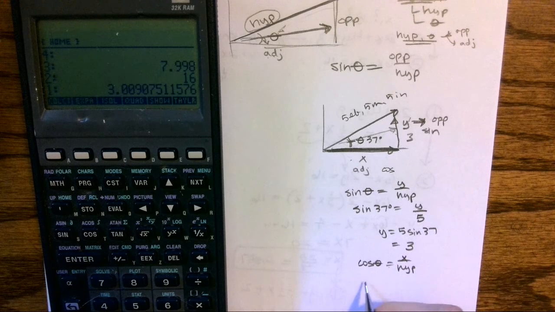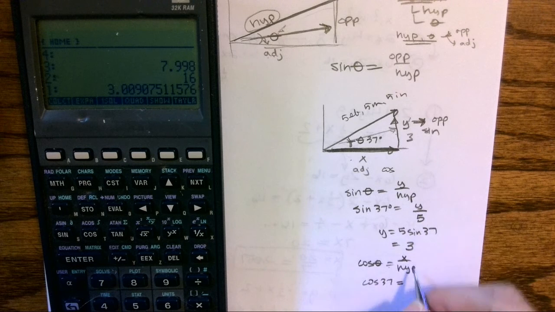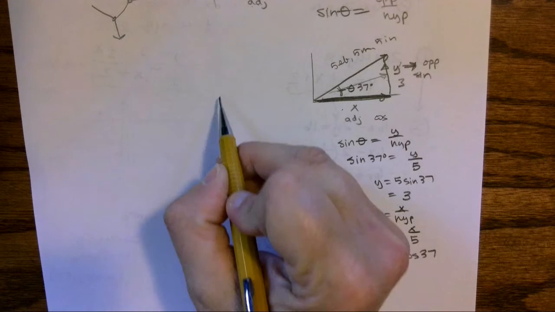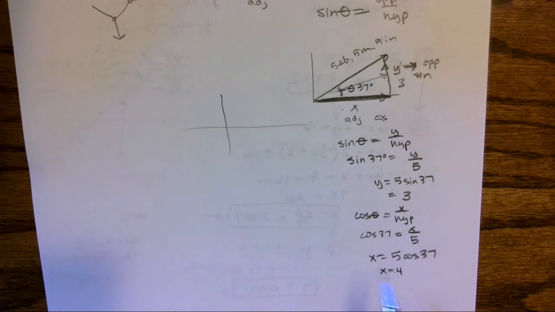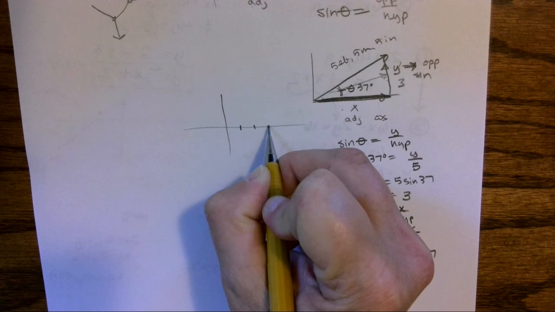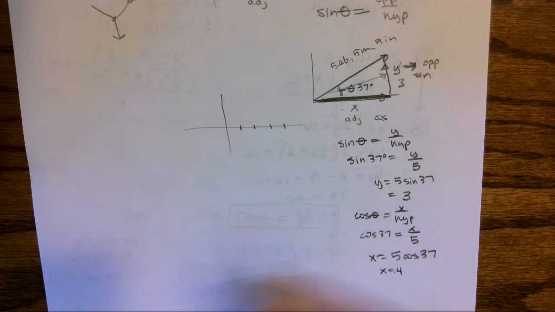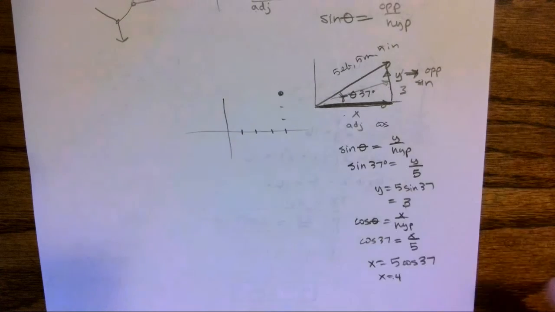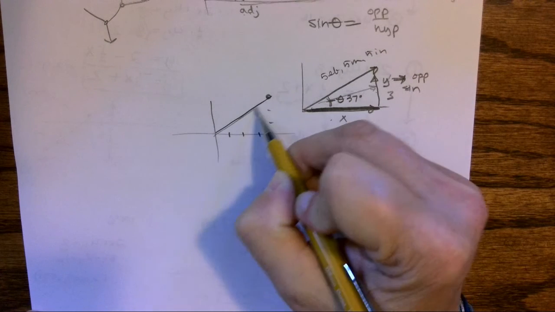Cosine of 37 equals x over 5. X equals 5 cosine 37, and I get that x equals 4. Sorry, you guys can't see that. So if I were to actually sketch this out, I'm going to walk 4 units down the x, and then I'm going to walk up positive 3 units in the y, and that will show me where that vector is in space.